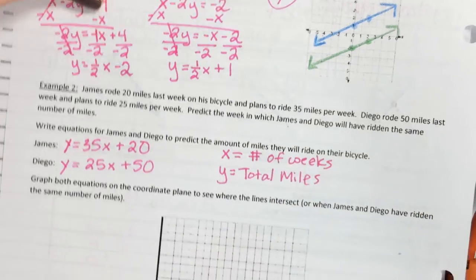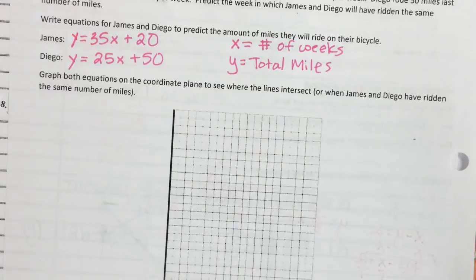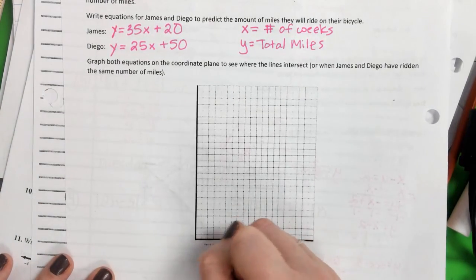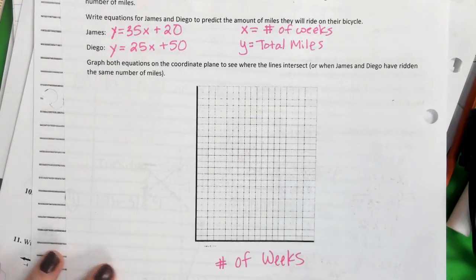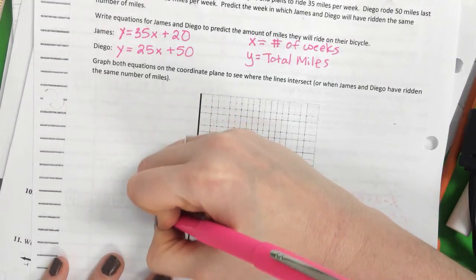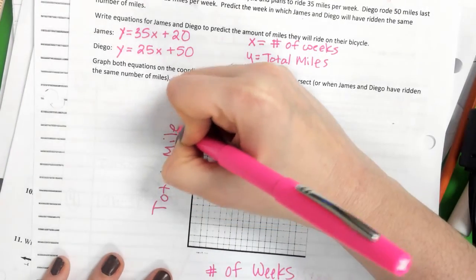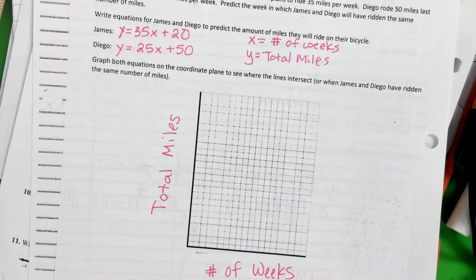Okay, so what we need to start getting in a better habit of doing is labeling our x and y axis with this information. So x-axis is going to be number of weeks. And then y-axis is total miles. So did I need all 4 quadrants in a problem like this? No. So don't draw all 4.